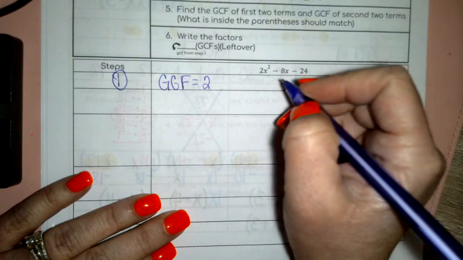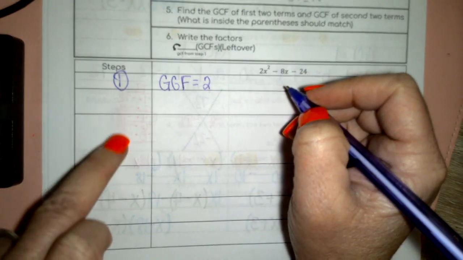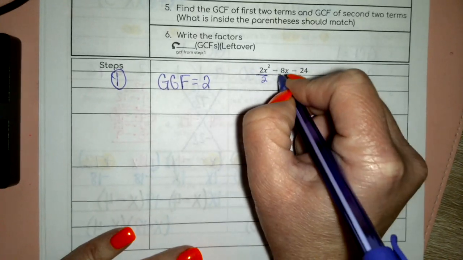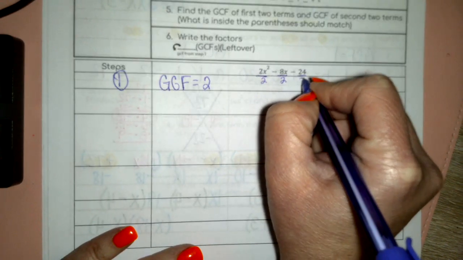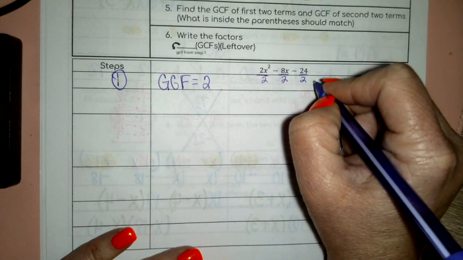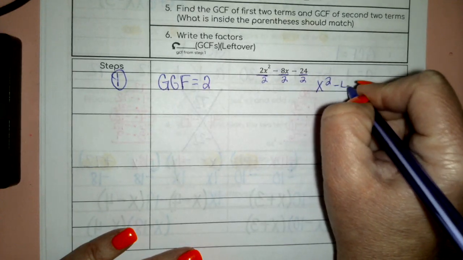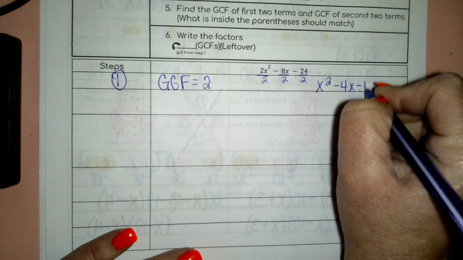So when we pull that out, we're going to divide out a 2 out of every single term. And then that's going to give us x squared minus 4x minus 12.